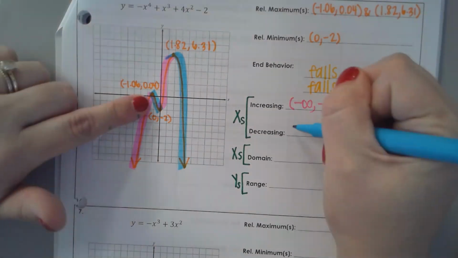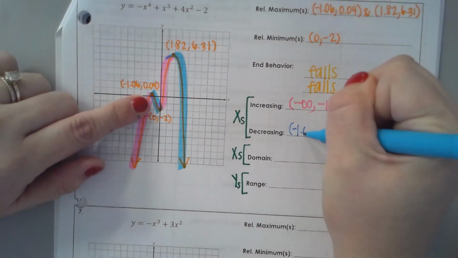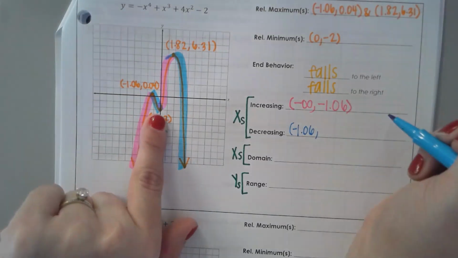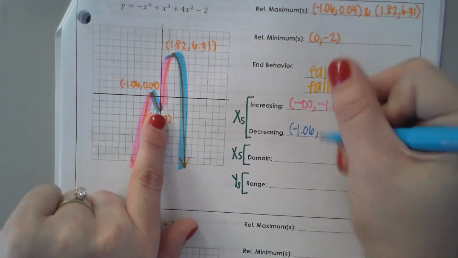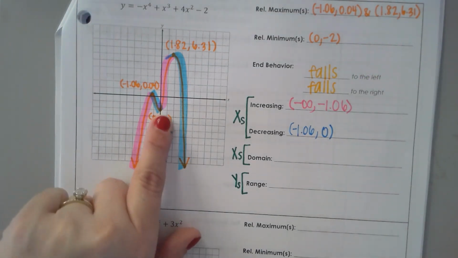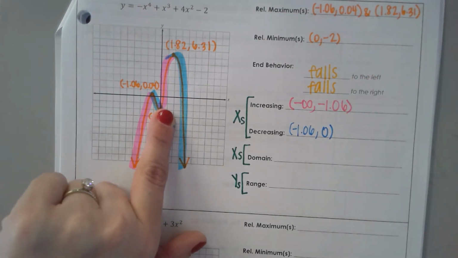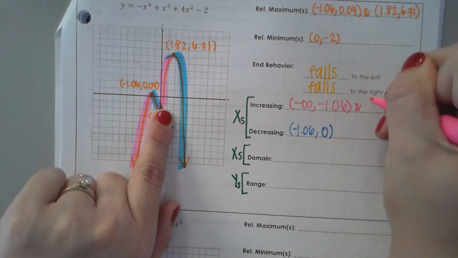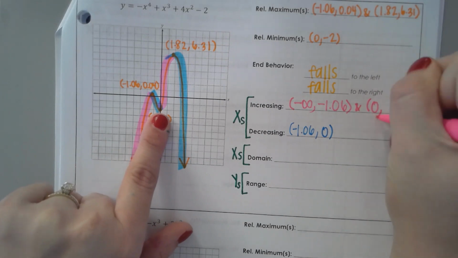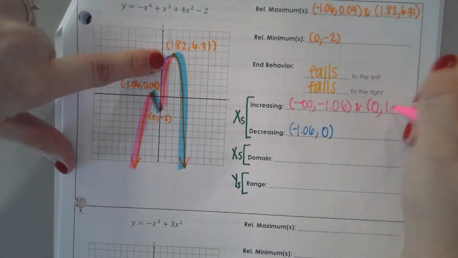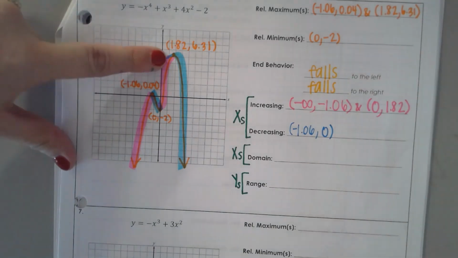And then from there, I'm decreasing. So I'm still at negative 1.06, and I go down just a little bit to the x value of 0. And then I switch back. I'm still at 0, but I'm increasing to 1.82.